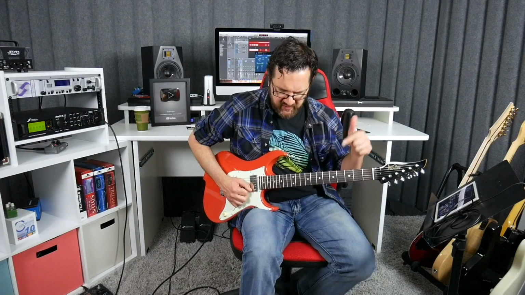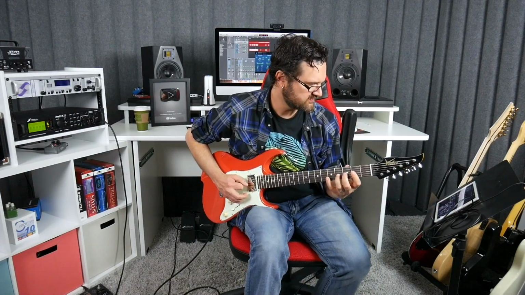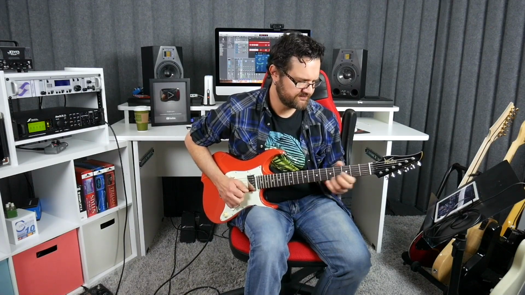2 octaves higher. We're just going to play that mode over the backing track to get used to the color of that. We're going to descend that.